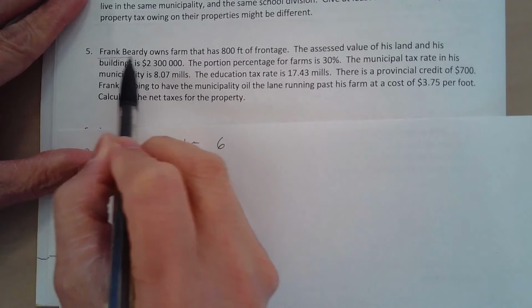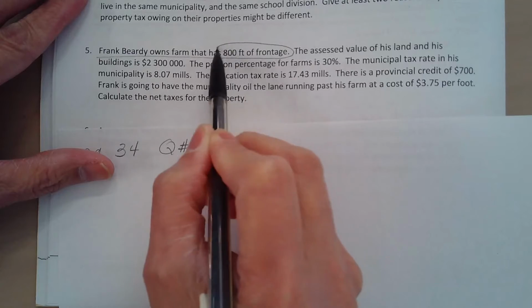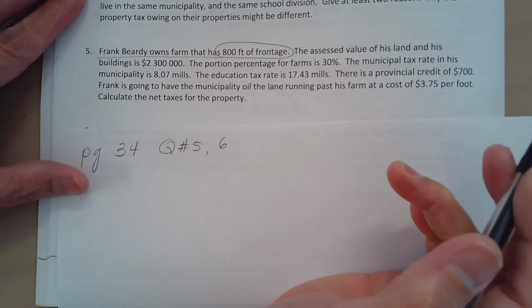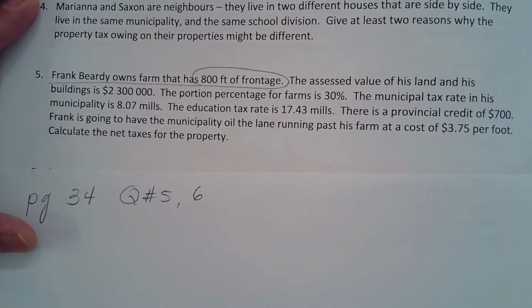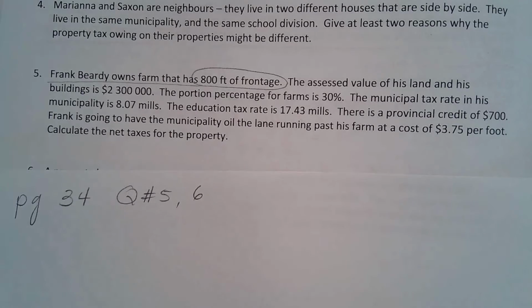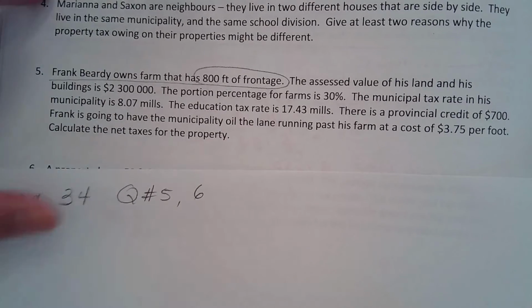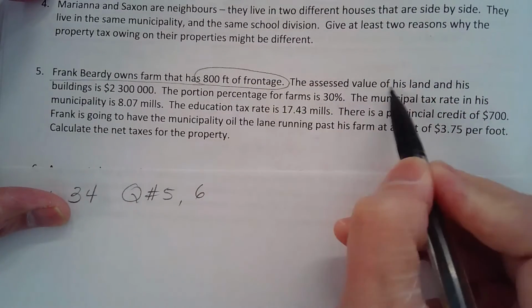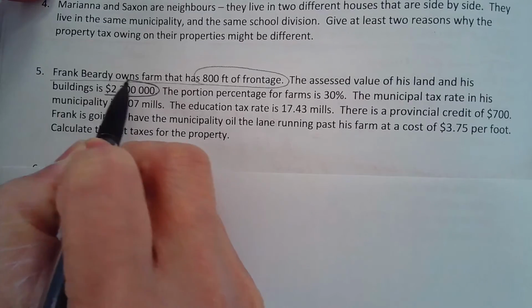Frank owns a farm that has 800 feet of frontage. I'm going to circle that one, because 800 feet of frontage is going to be used for local improvement. The assessed value of this land and his building is $2,300,000.